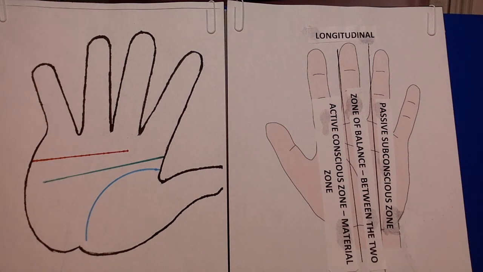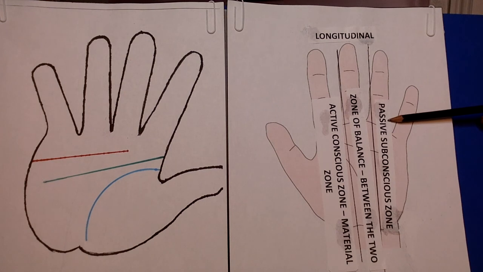All right, the first division forms the active conscious zone, which represents the energy we consciously apply in our dealings with the material world. It relates to the assertion of the ego in daily life on both an intellectual and a concrete level. It is the region of practical knowledge, outward movement, and the applications of principles in our work, study, and relationships. So we will skip momentarily this one and go to this one first.